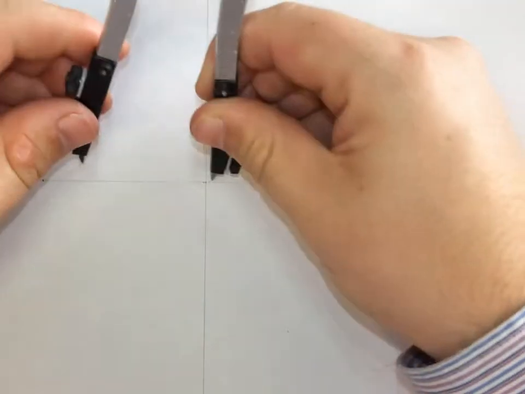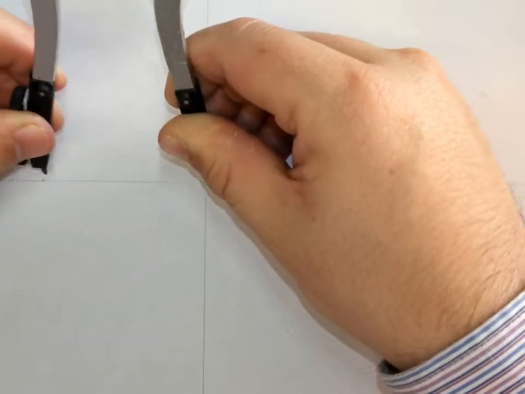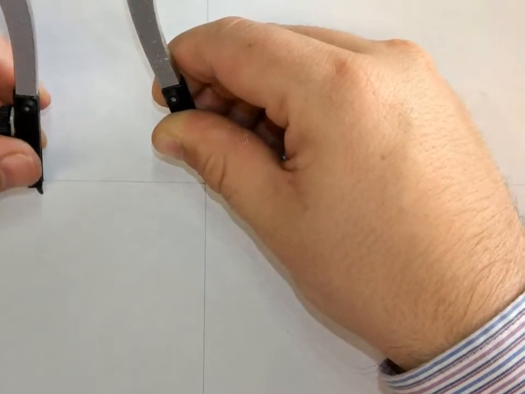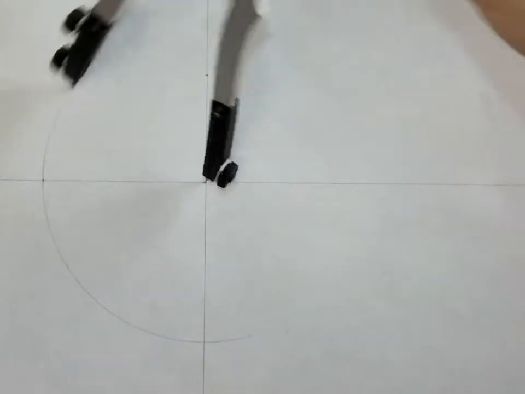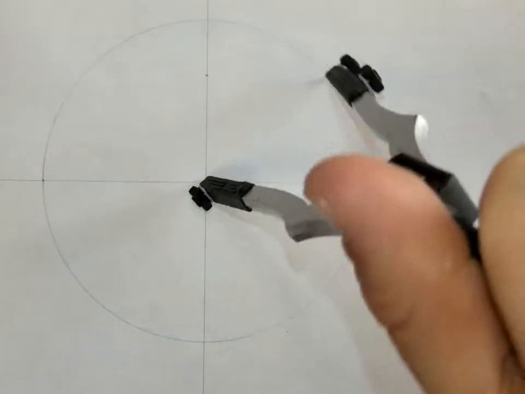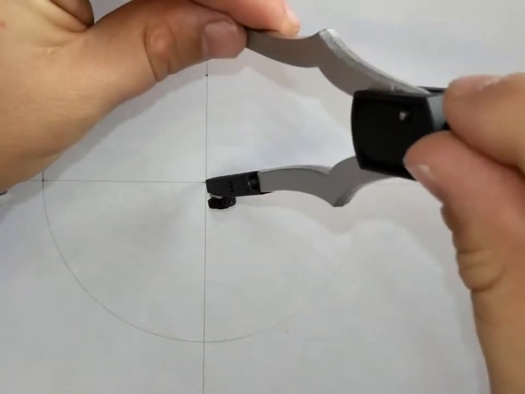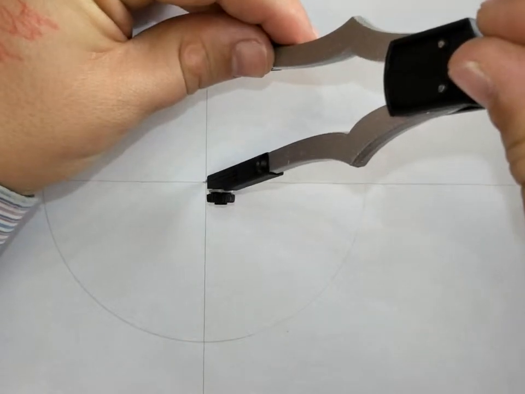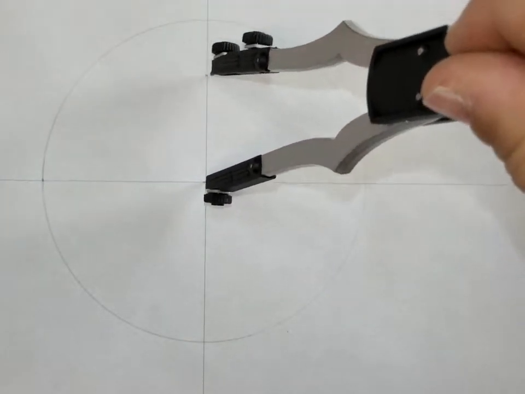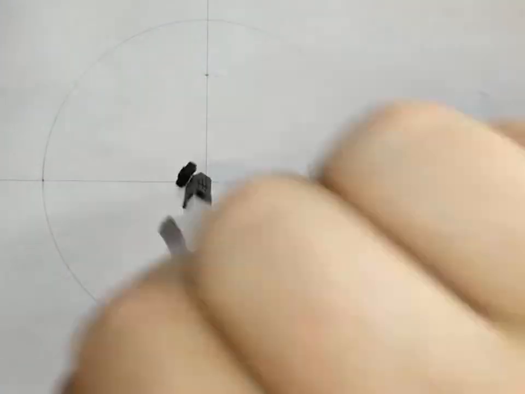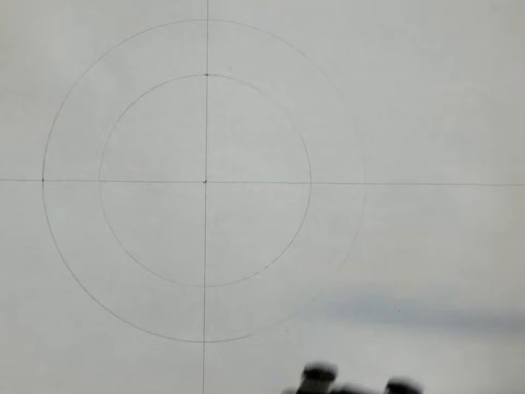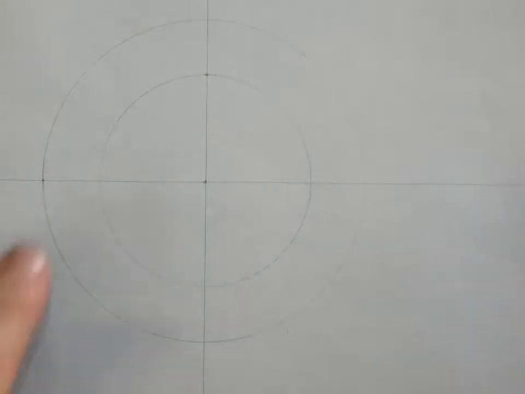Okay, there's one. That was radius 60, and that was the major auxiliary circle. And now I'm drawing in another one, the minor auxiliary circle. So there I have them done.